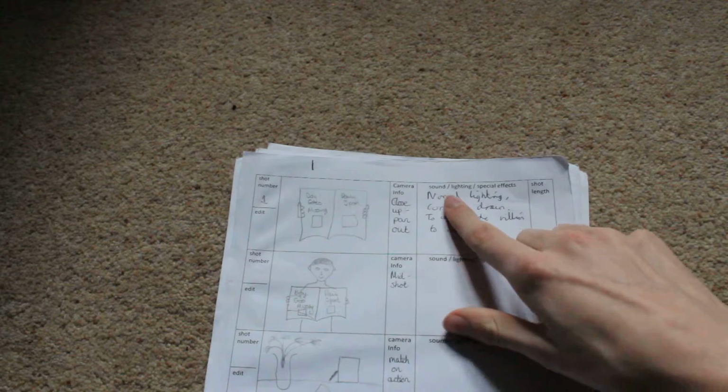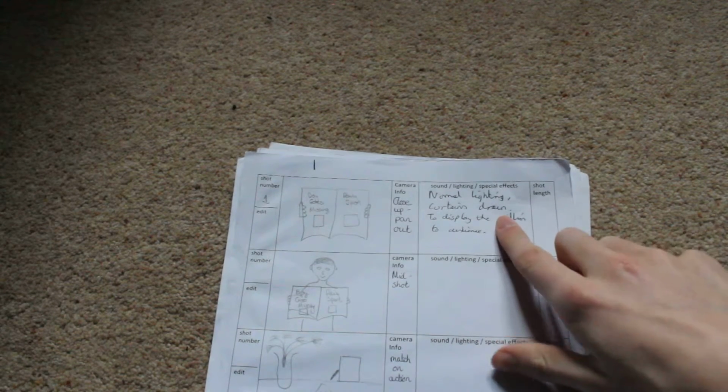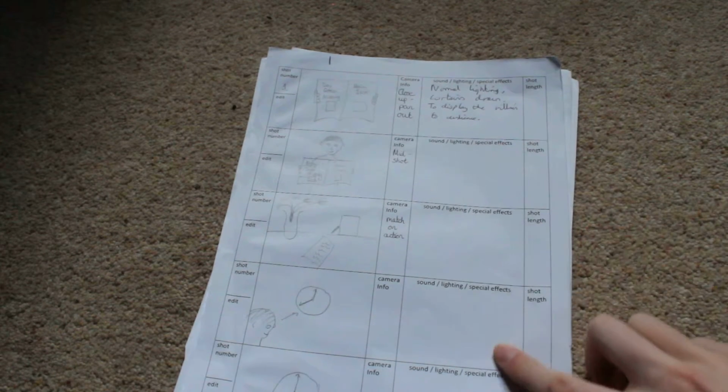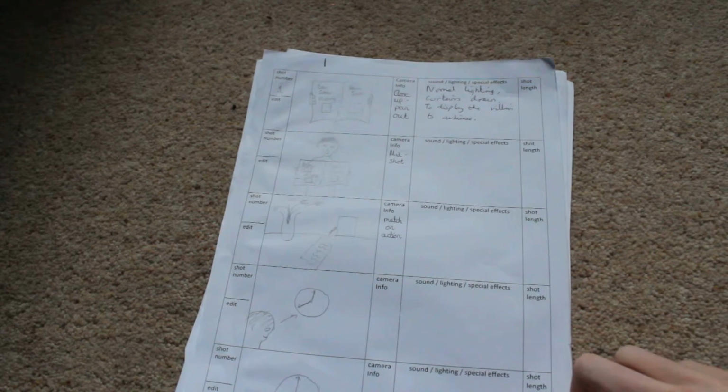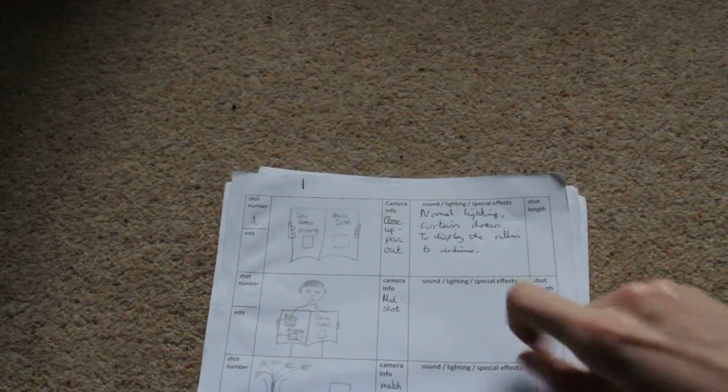Now we wrote the lighting and what the character was wearing so that in the other scenes or shots we didn't have to do the same. That's why these parts are empty.